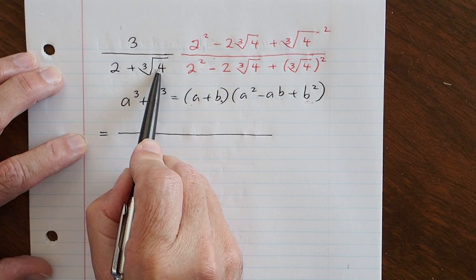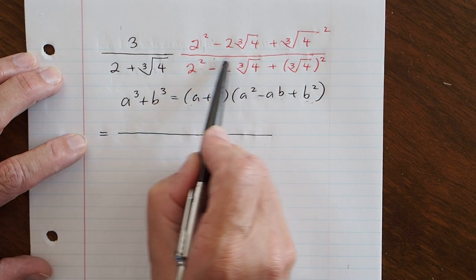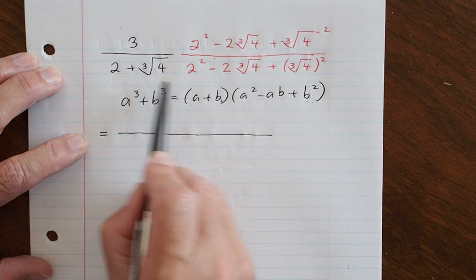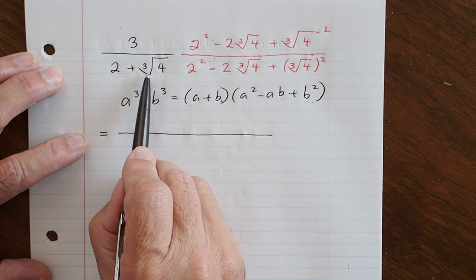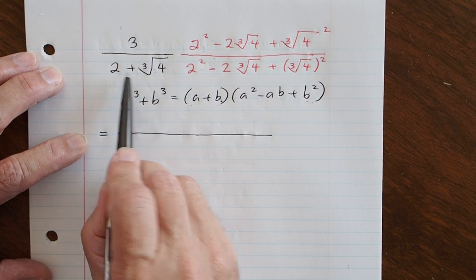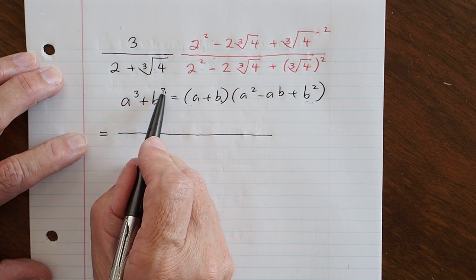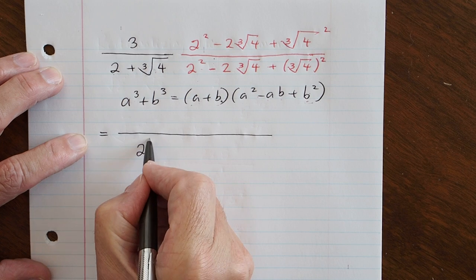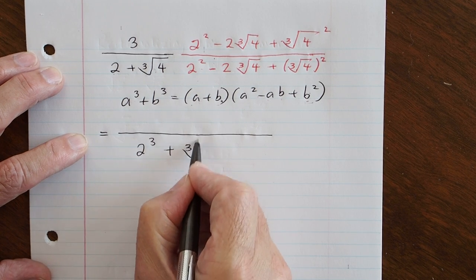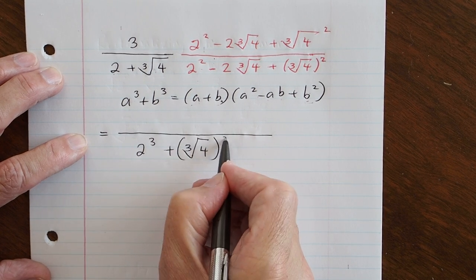But that's what this is. This line here has exactly this form, so there's no need to spend all the time multiplying this out. That would take a lot of time. We can skip immediately here to this form, a cubed plus b cubed, where a is 2 and b is the cube root of 4. So this would be 2 cubed plus the cube root of 4 cubed.